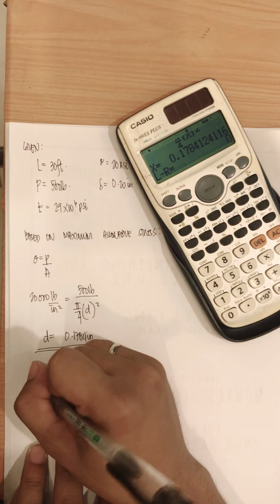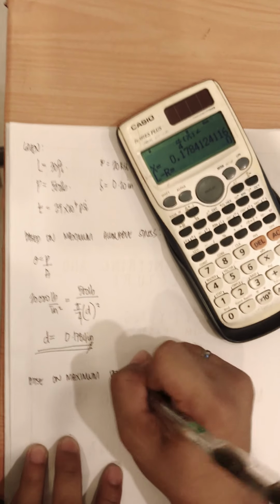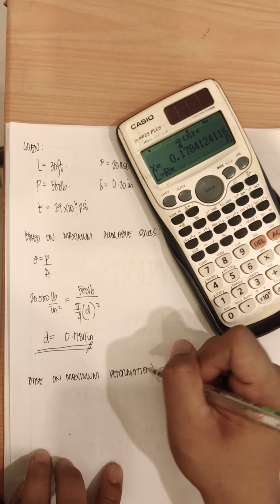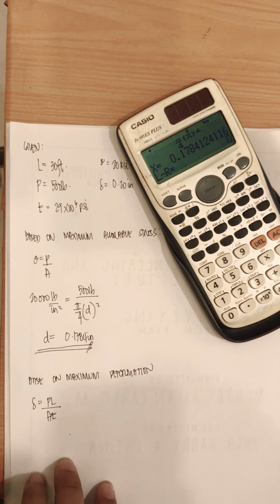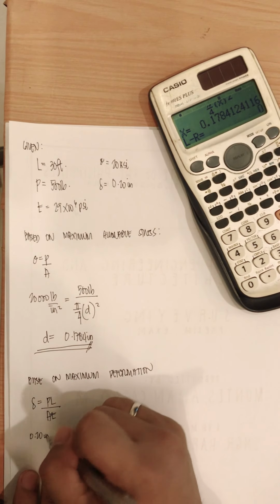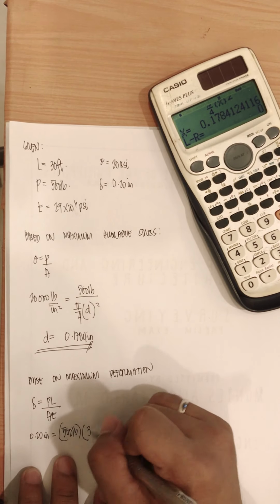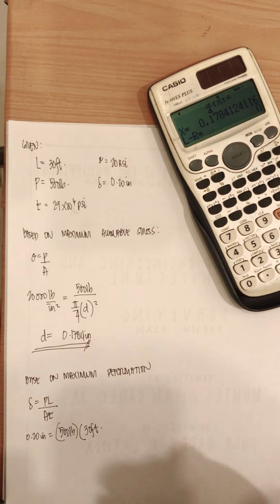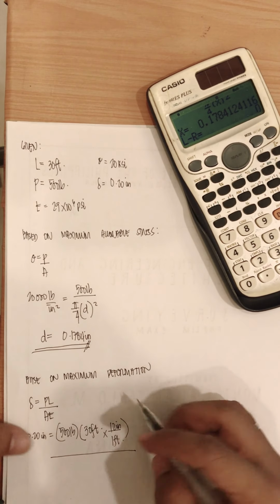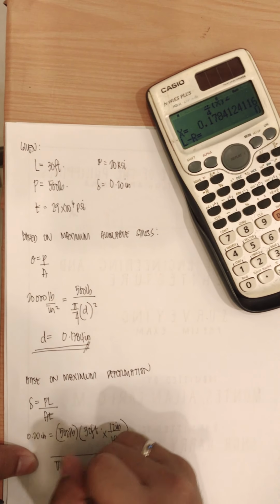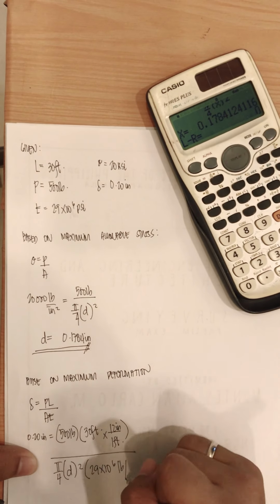So, this is based on maximum allowable stress. Then, based on maximum deformation, the formula is deformation equals PL divided by A times E. So our deformation is 0.20 inches equals P, which is 500 pounds, times length, which is 30 feet. We convert to inches, times 12 inches per 1 foot, divided by A, the area, pi divided by 4 times d squared, times E, 29 times 10 to the 6 pounds per inch squared.